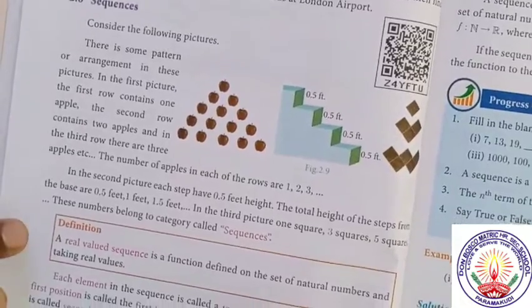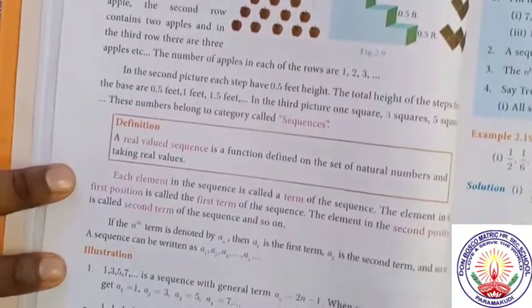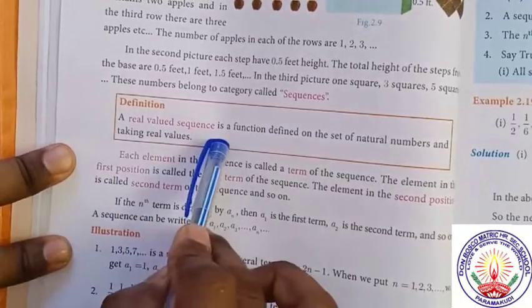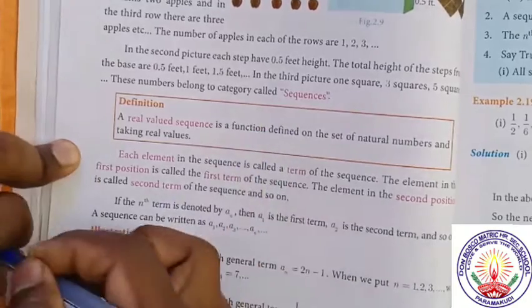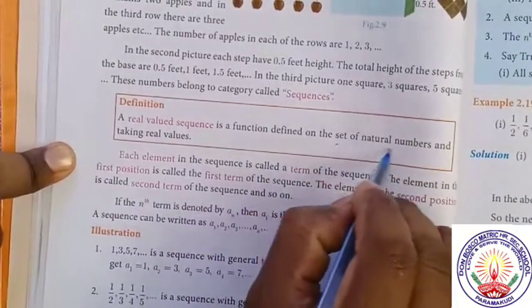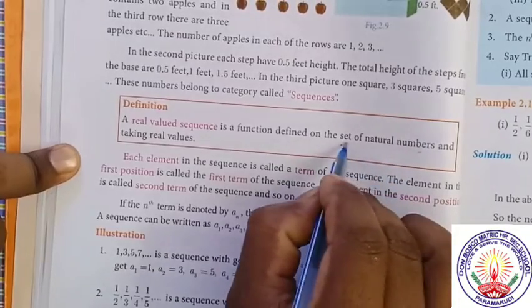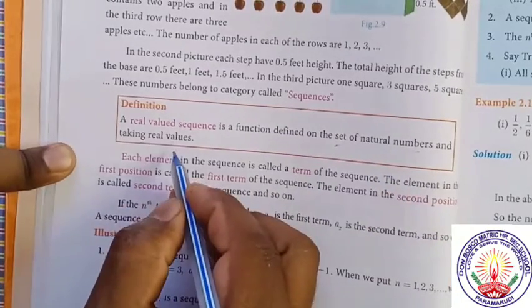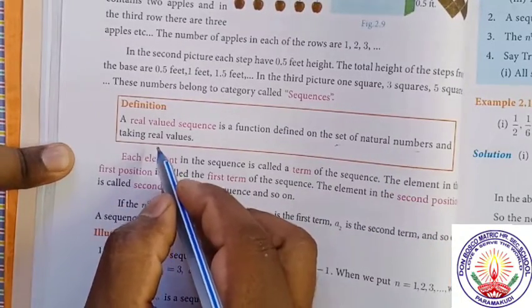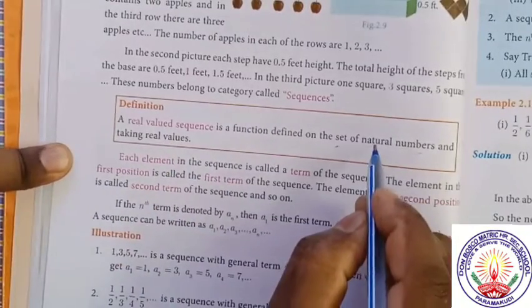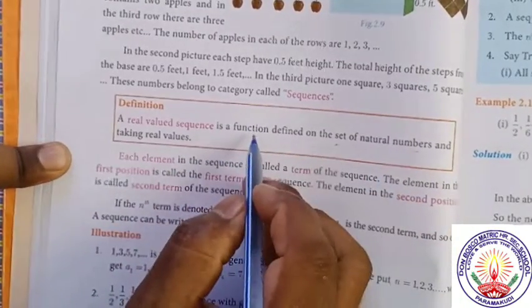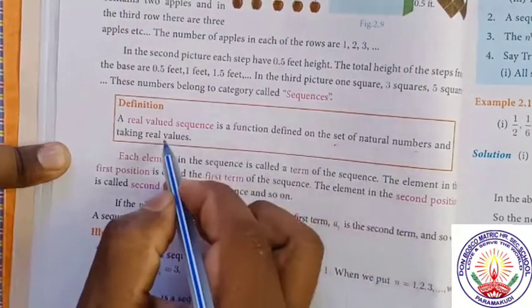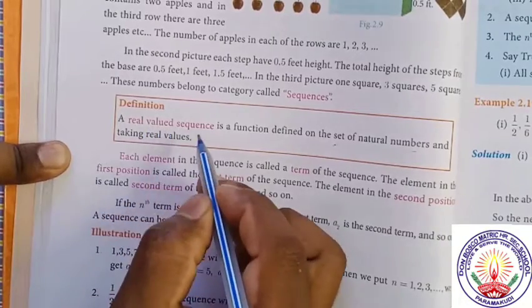Now we are going to study the real valued sequence. What is a real valued sequence? The definition is: a real valued sequence is a function defined on the set of all natural numbers. That means the domain of the function is the natural numbers, capital N, and it takes real values. Real values means capital R. Therefore, the codomain will be capital R and the domain will be capital N. Then the function is called a real valued sequence. A function from N to R is said to be a real valued sequence.